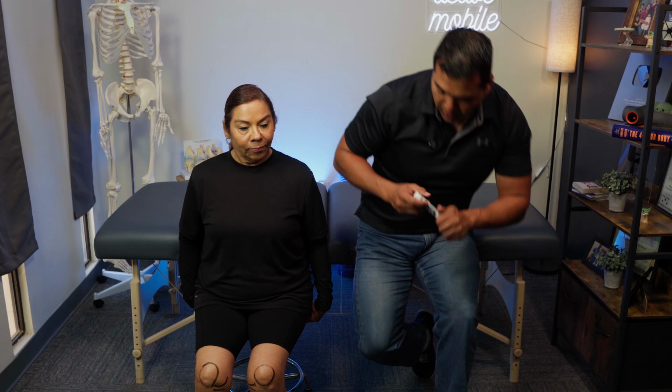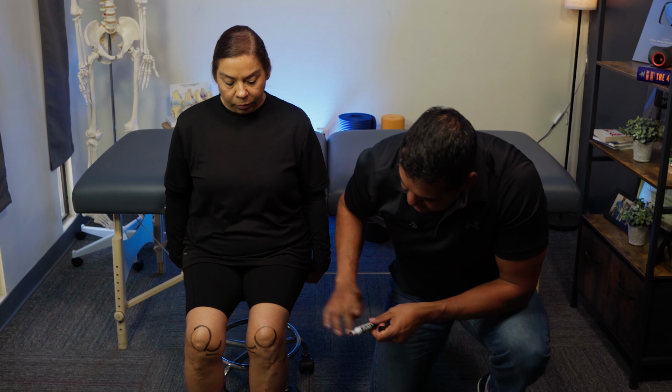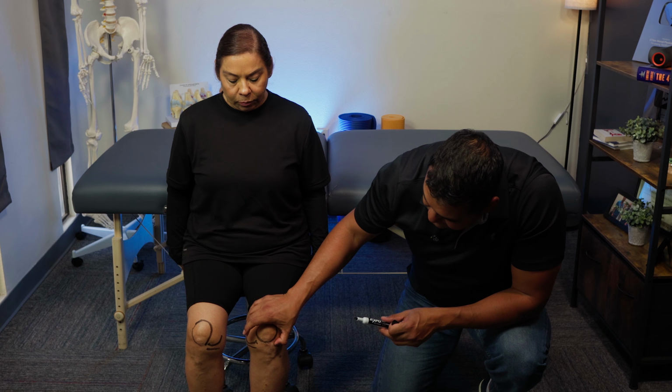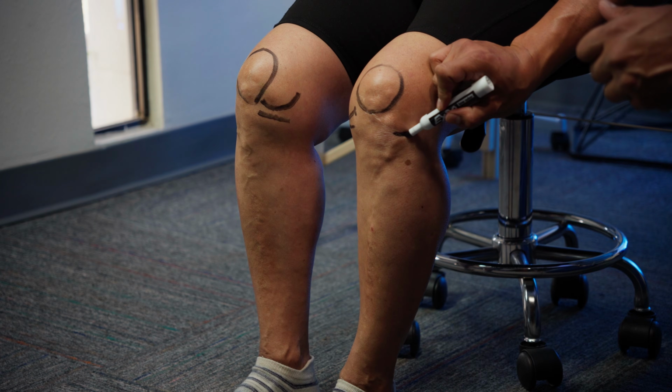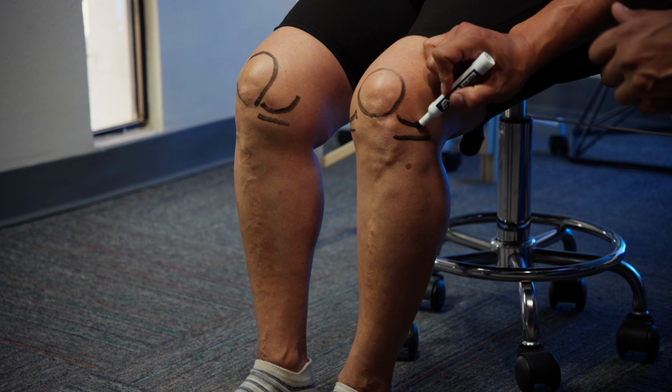So now let's do the outer part. I'm just drawing you here. You do the same process as you find the little divot now on the outer corner of the kneecap, and I can feel that it's right there. That's the shin bone right there, and here's the thigh bone.